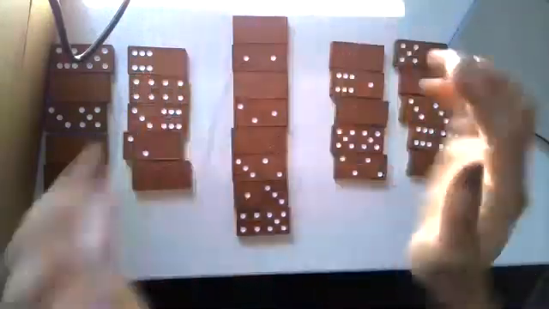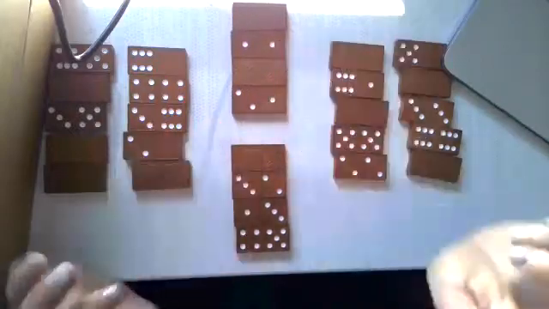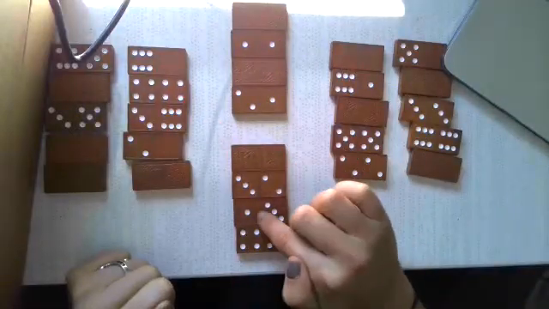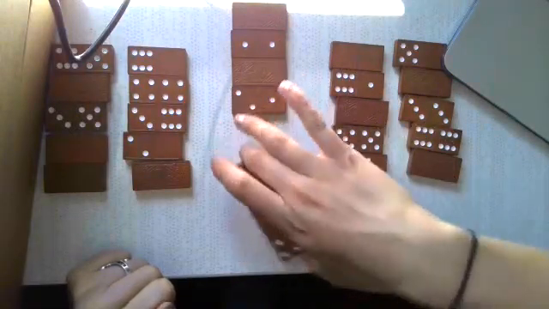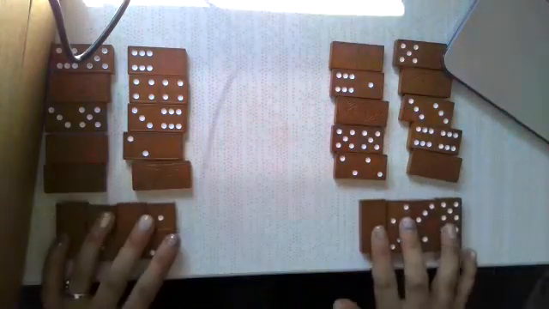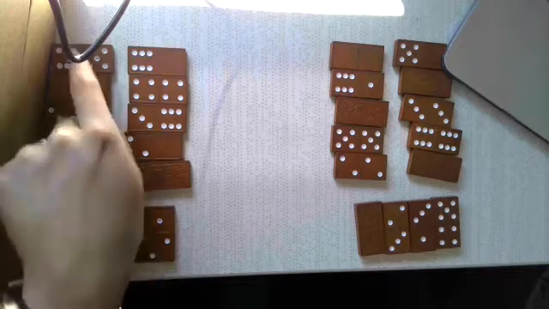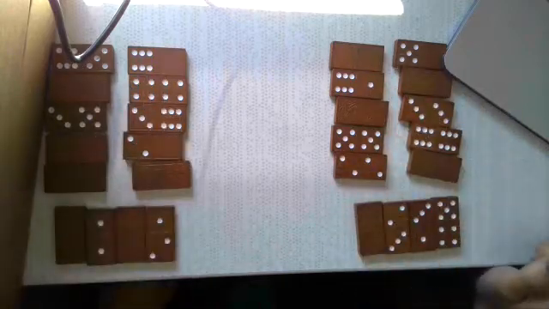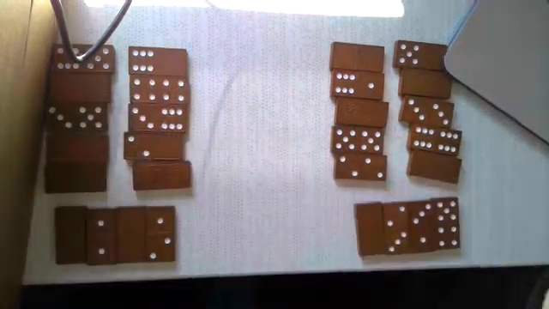What's half of 8? What is half of 8? If we were to split these into 2, how many dominoes do I have now? 1, 2, 3, 4. So I'm going to move these 4 over here and these 4 down here. I'm moving them to the bottom because they're not quite exactly 5. These ones are 5 though, right? Let's just count this side. We're going to look at these dominoes and we're going to count.